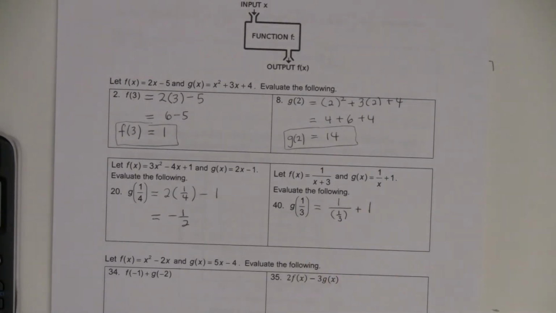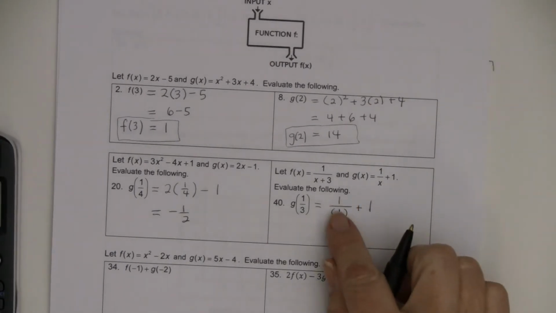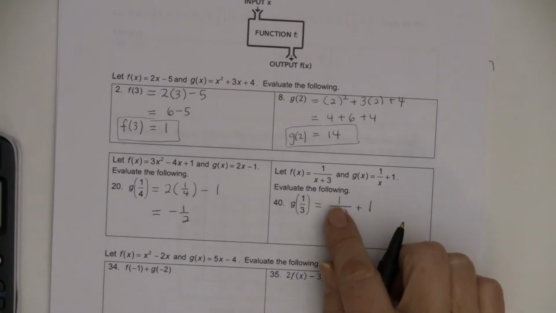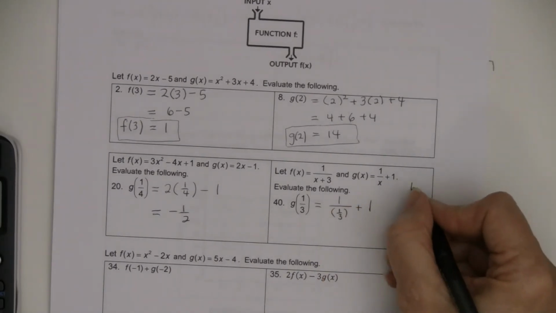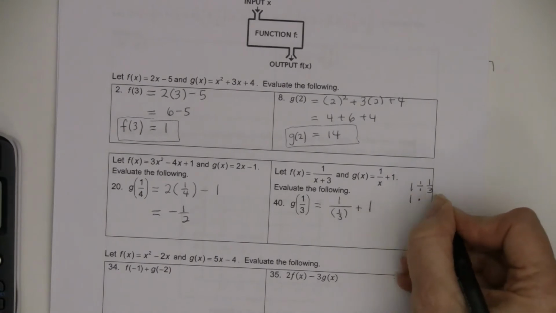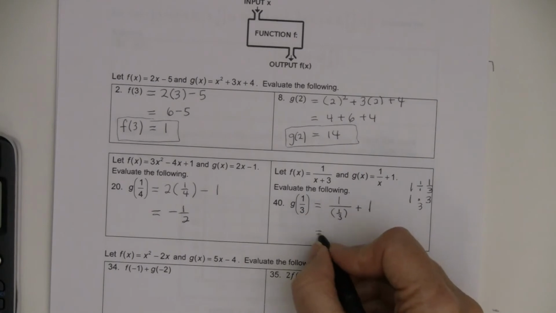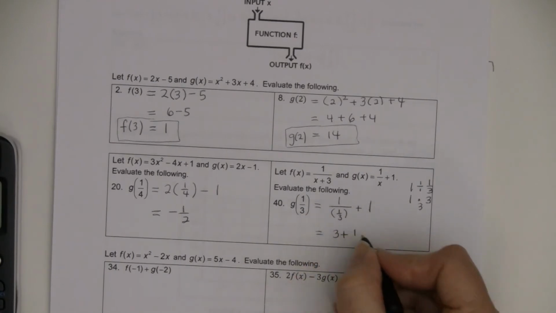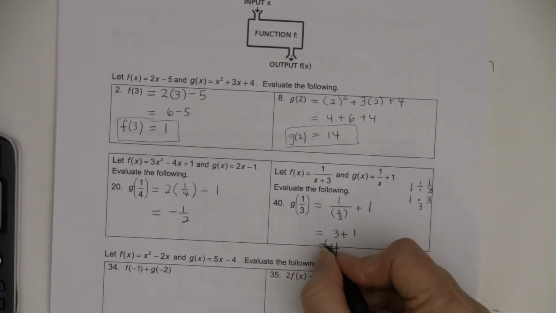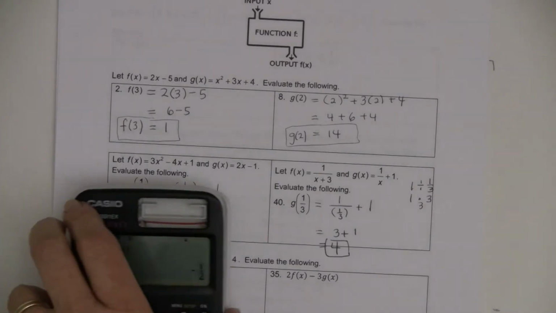And I can certainly put that in my calculator or do that in my head, whatever you want to do. That part right there, 1 divided by 1/3, is the same as 1 times the reciprocal, 3. And so that's just 3. And so this is 3 plus 1 is 4. And so actually, on that one, I think that it's easier probably to do it by hand than it is to put it in your calculator.